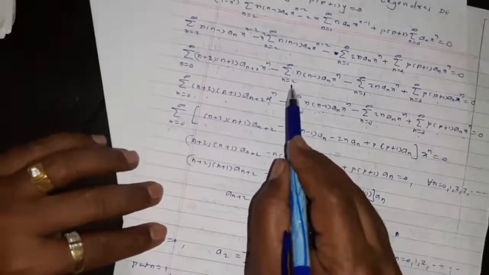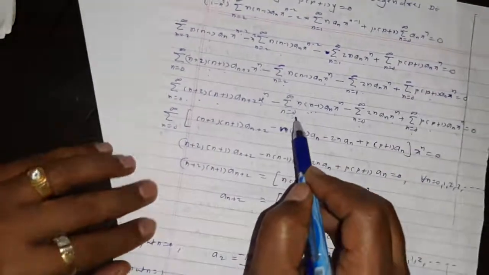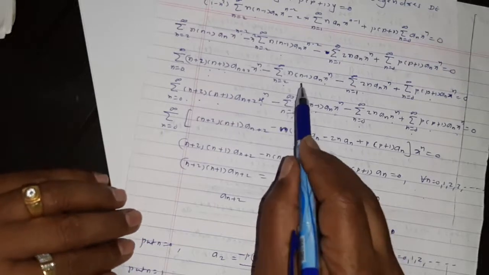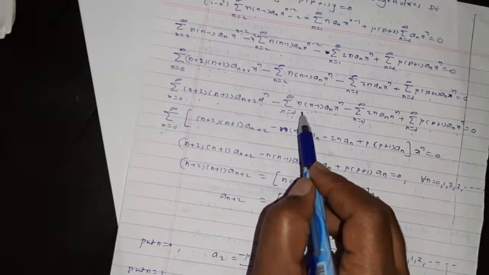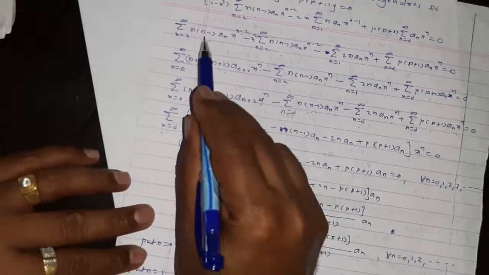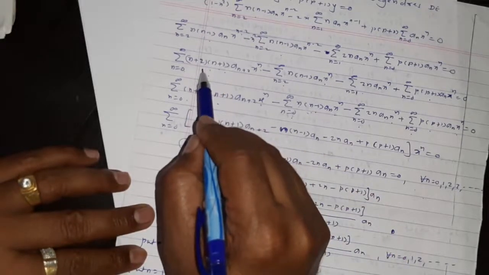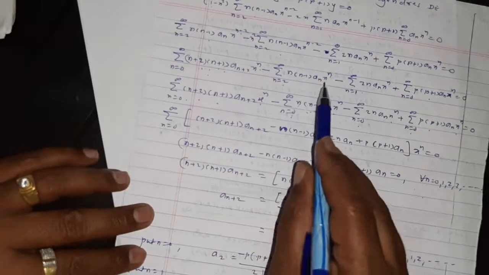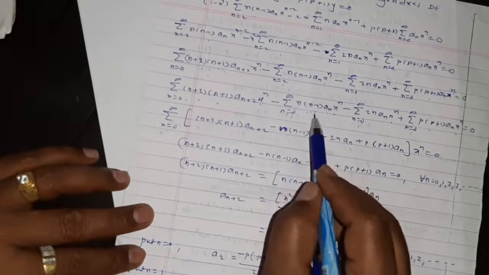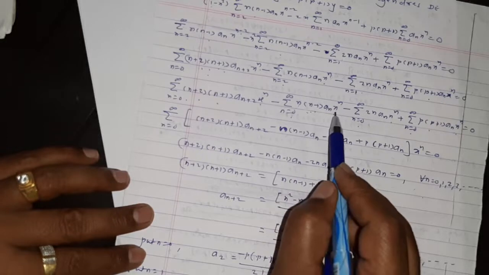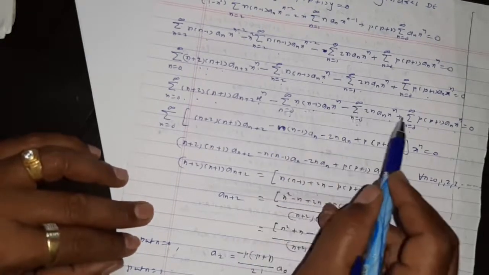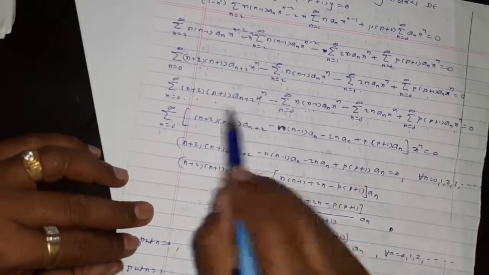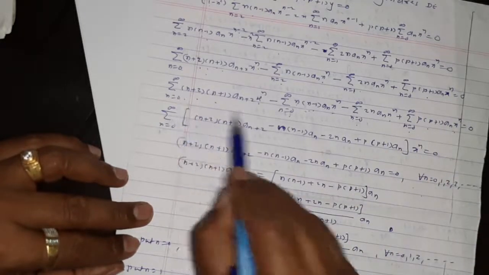Here this n runs from 2 to infinity, reduced to n runs from 0 to infinity, by replacing n by n plus 2. But here, if you replace n by n plus 2, then this x raised to n becomes x raised to n plus 2. But we want all the powers of x equal to n, and summation n runs from 0 to infinity.